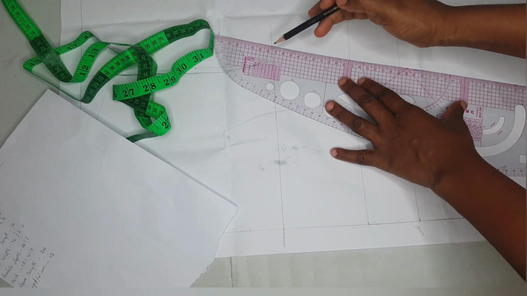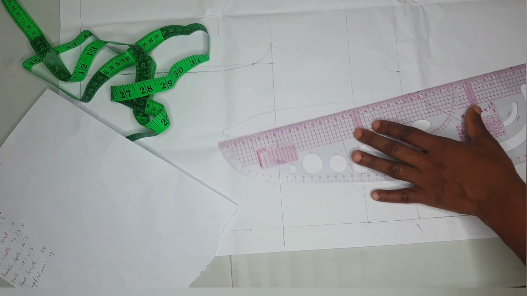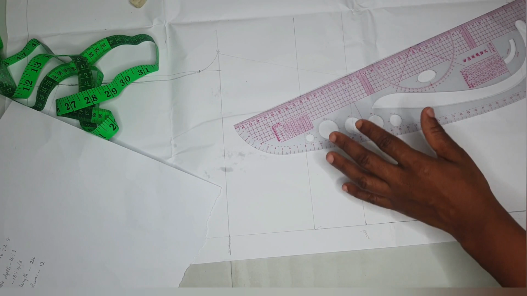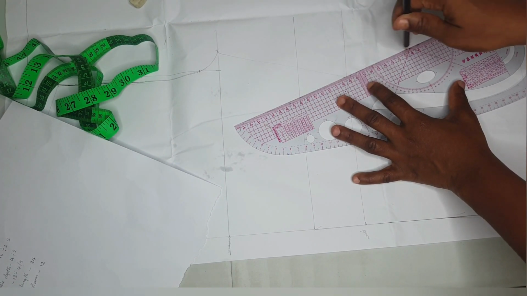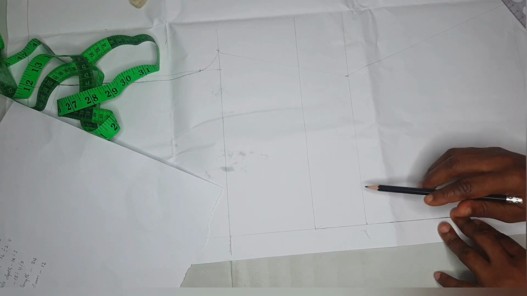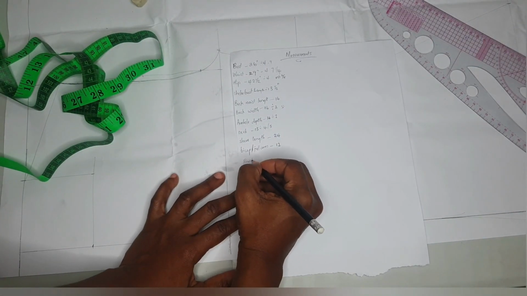Next, I connected all the points, that is from the armhole depth to the waist and from the waist down to the hip. After that, I decided to create my dart. Okay, so that can come in handy. I'm only using a 1-inch dart. I'm going to be creating my dart on the waist.